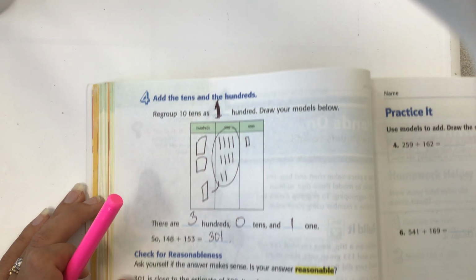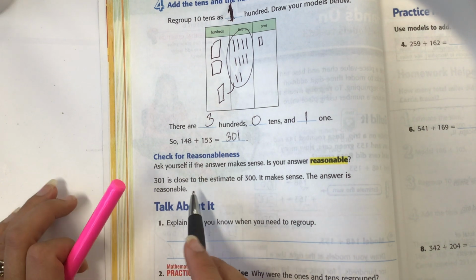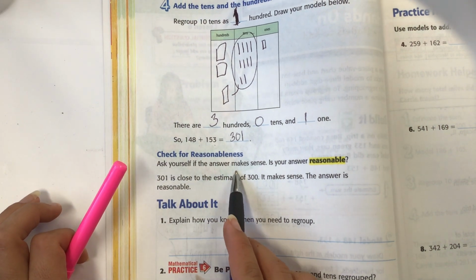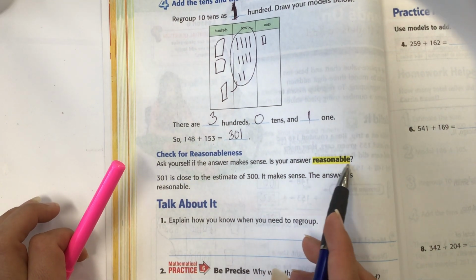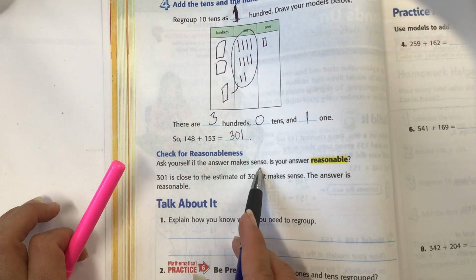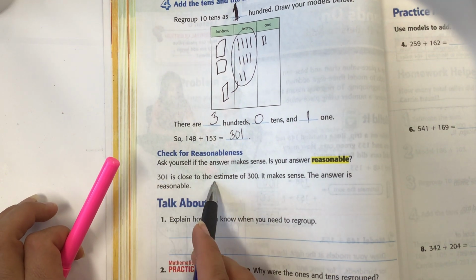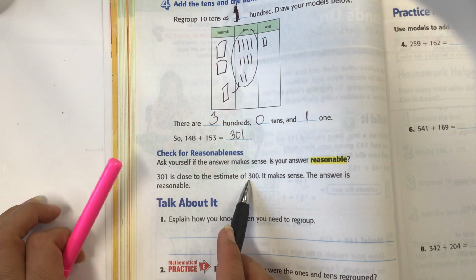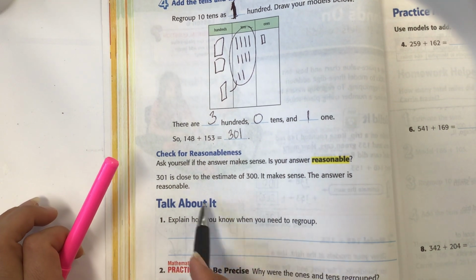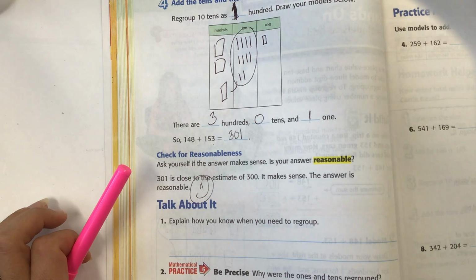And our estimate was 300. Remember that? Ask yourself, does this answer make sense? Is this answer reasonable? That means, does it make sense? 301 is very close to our estimate. That was 300. So yes, it makes sense. The answer is reasonable. Yay!